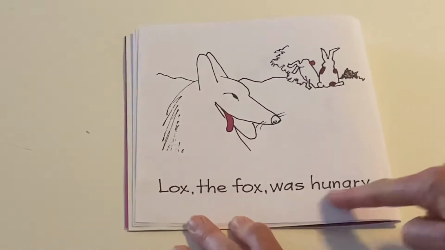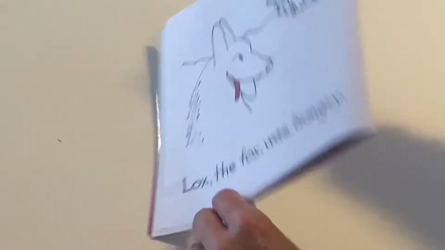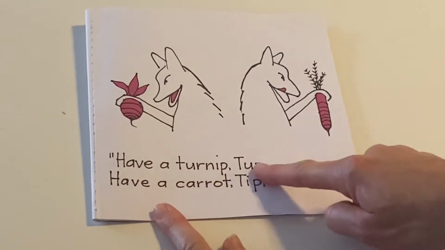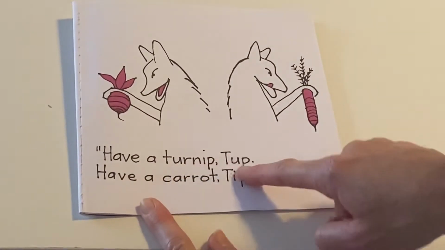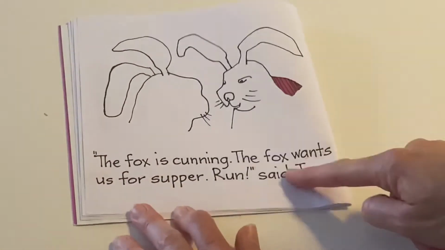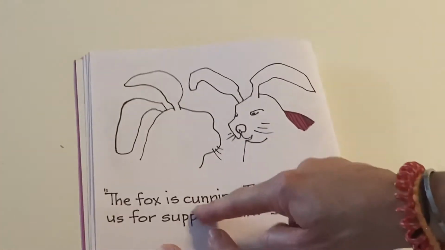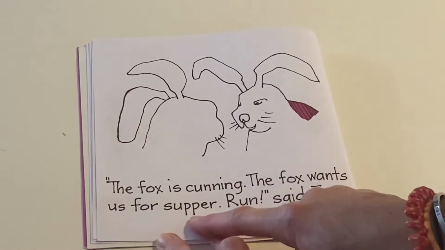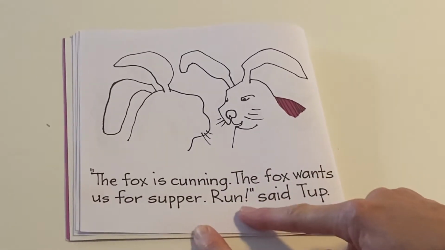Lox, the fox, was hungry. Hungry has a U in it. Oh no. Have a turnip, Tup. Have a carrot, Tip, said Lox. Turnip has a U. Tup has a U. The fox is cunning. The fox wants us for supper. Run, said Tup. The fox is cunning. That means he's being tricky and he wants him for dinner. Cunning has a U in it. Supper has a U. Run has a U. Tup has a U. Ooh, us has a U.